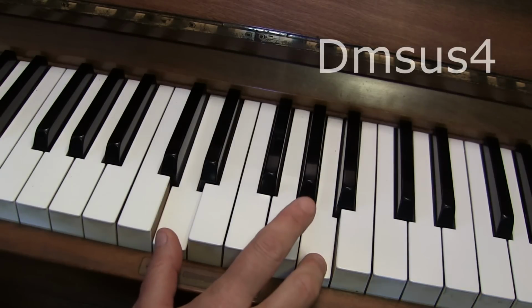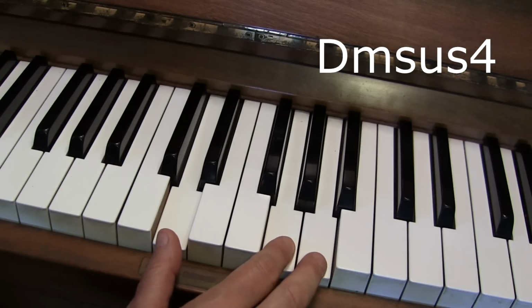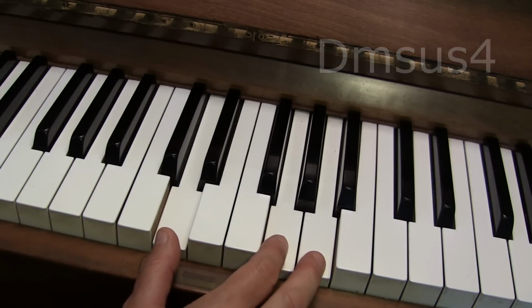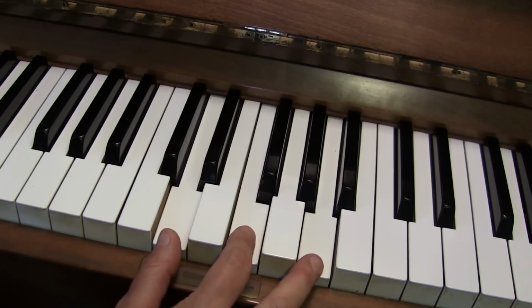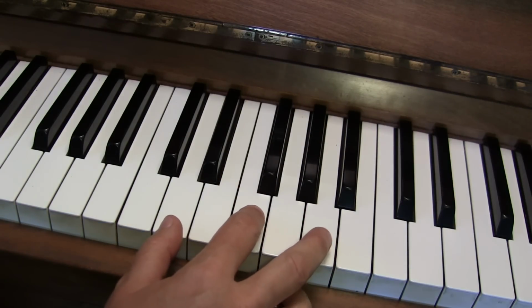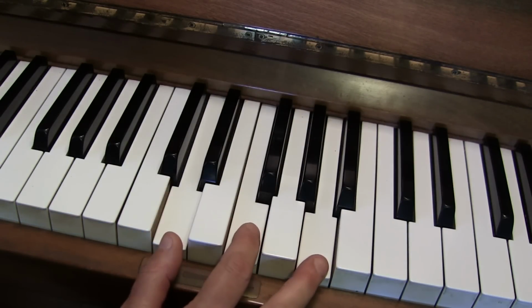So D minor suspend 4. It could also just be called D suspend 4, but once you resolve it, you'll want to know if it's resolving to the D minor or to the D major. So it kind of depends on where you start and what key you're in.